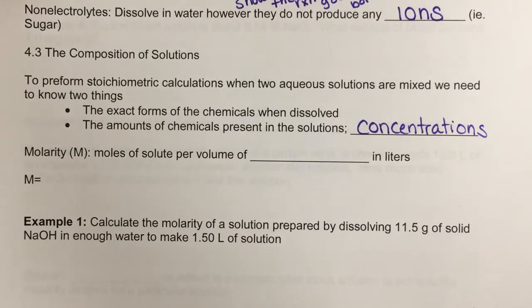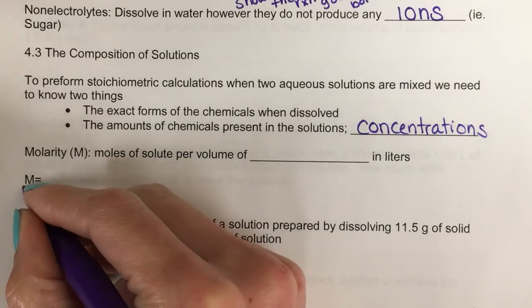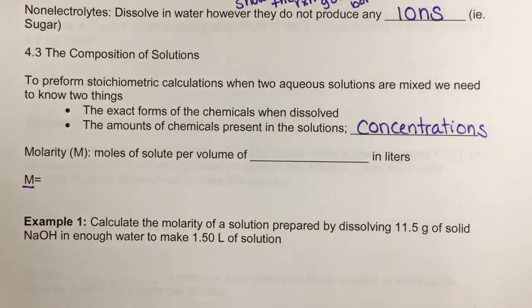The most common, and the one that's going to be the most useful for us in this chapter, is molarity. Now, molarity is represented with a capital M. Oftentimes you'll see me write it as a capital M with a line underneath it, and that's my way of just showing that it's capital M, not lowercase m, and molarity versus meters versus molality, just to make things a little bit more clear for me.